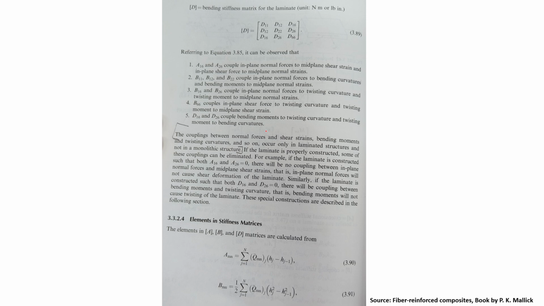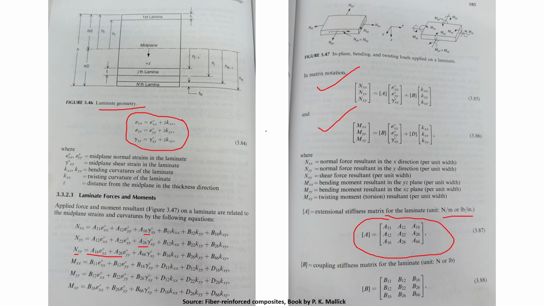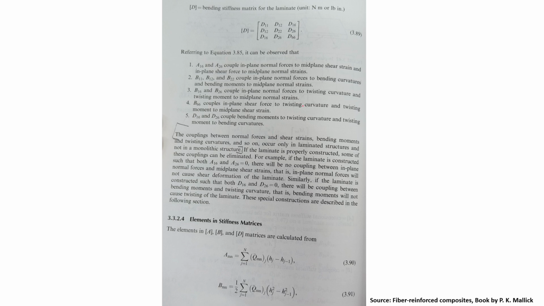All these different conditions, like twisting, bending, shear force and normal force, these four conditions. These coefficients give us a relation between which force or shear depends on which bending or twisting, and on which coefficient. That is what is explained. These are some observations from those matrices.